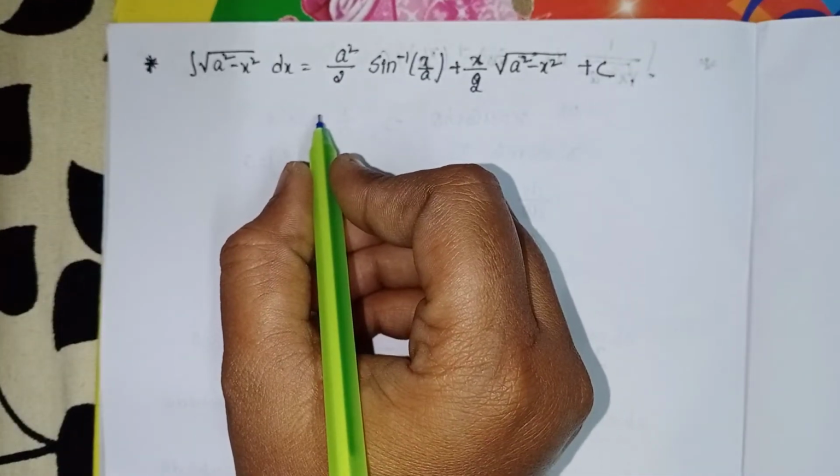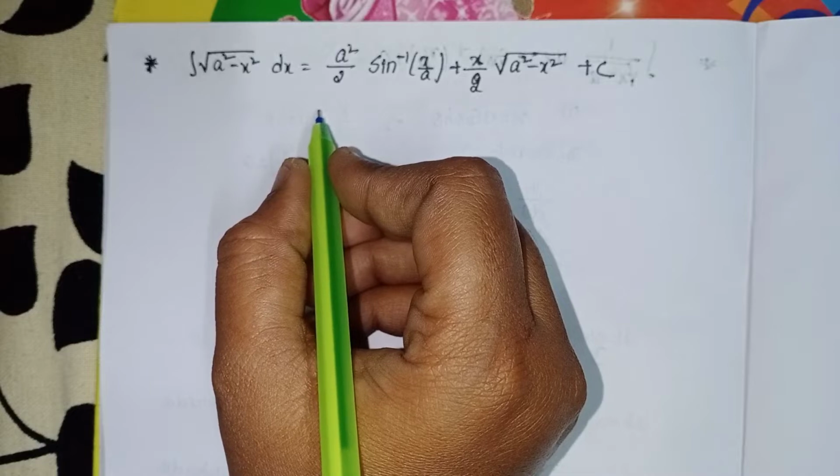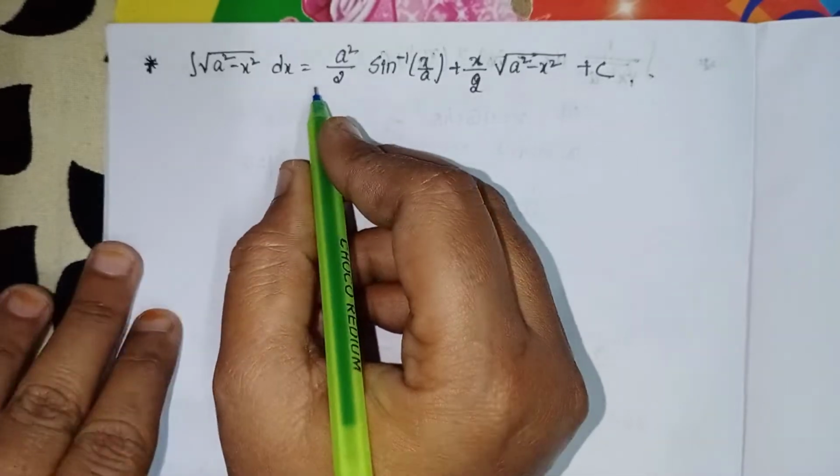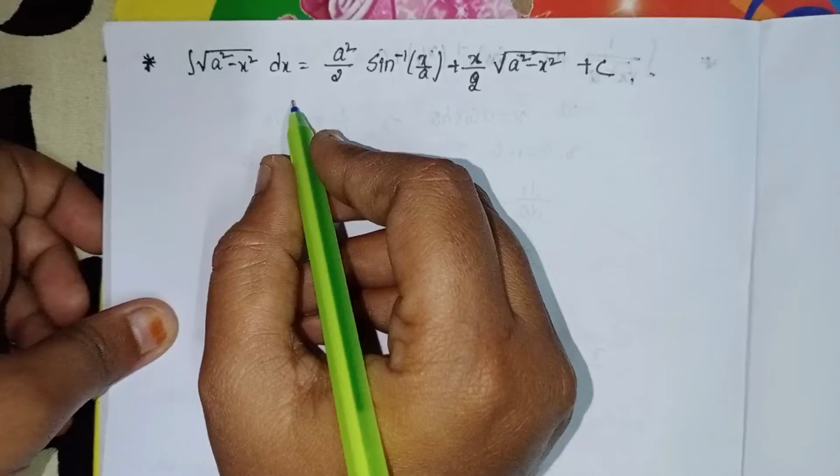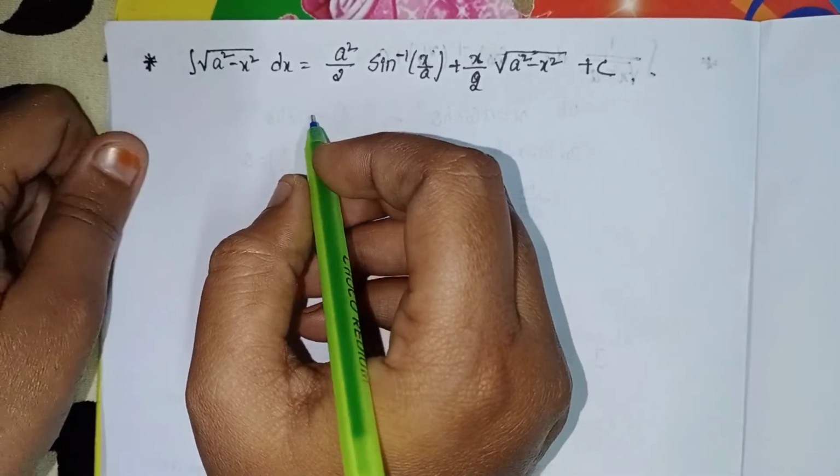Today I will discuss Intermediate Second Year 2B, Chapter 6, Integration. Before Exercise 6B, some formulas are there. We will explain them with proof.